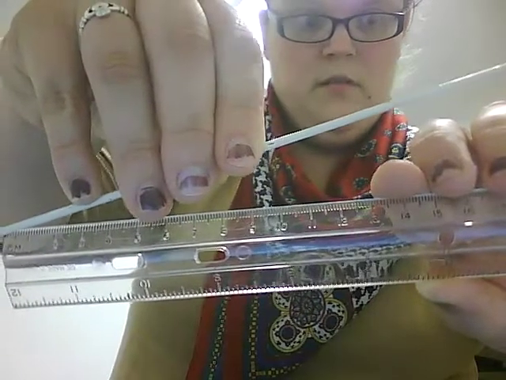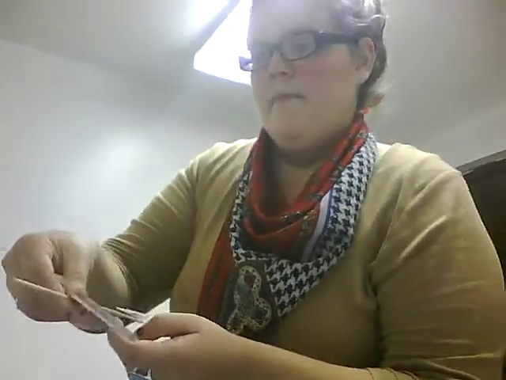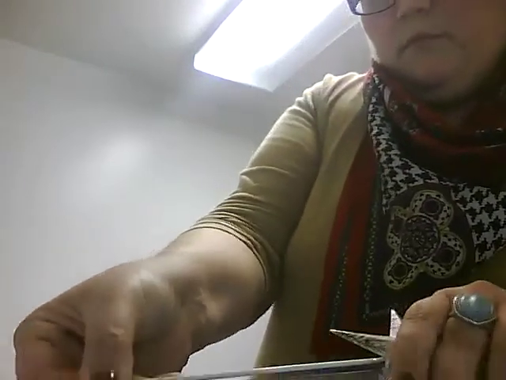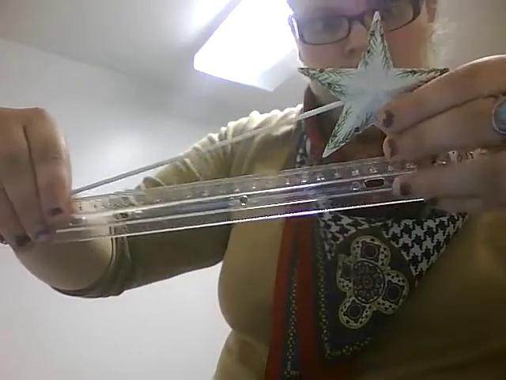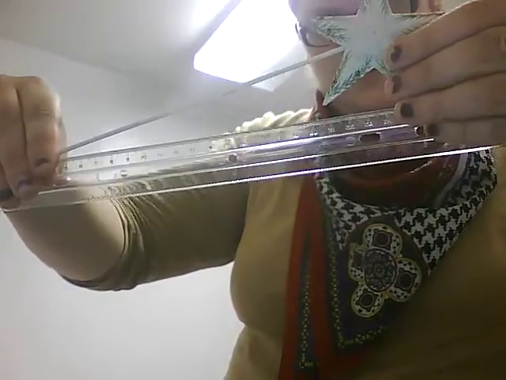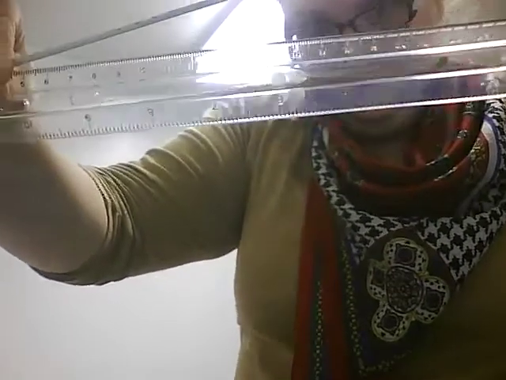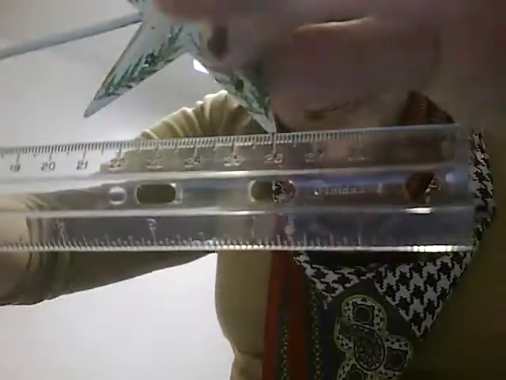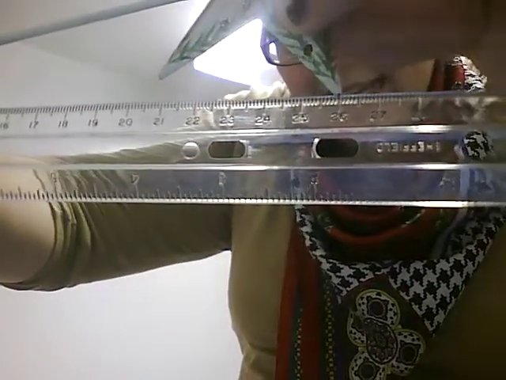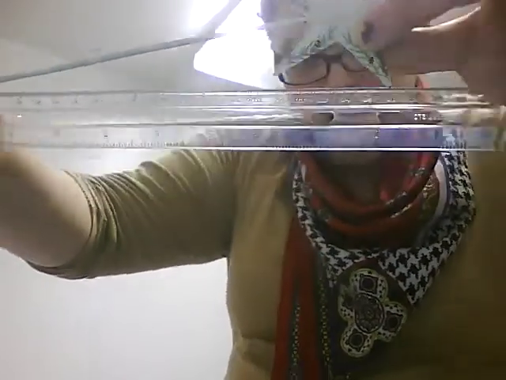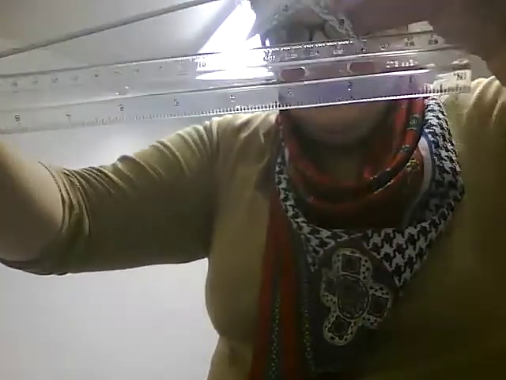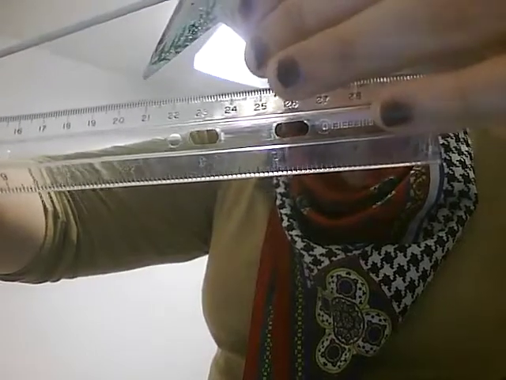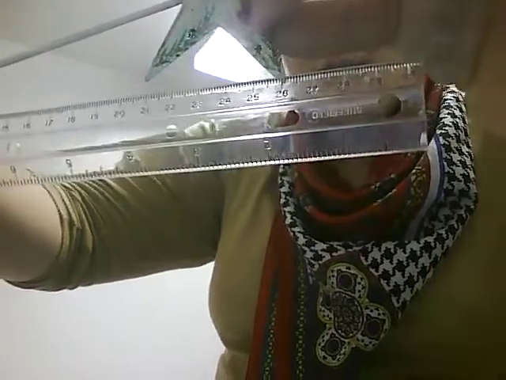I want to know how many centimeters it is. You notice it landed on 26. My wand is 26 centimeters.